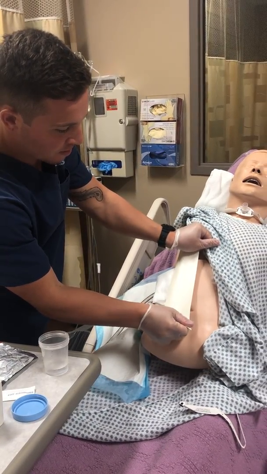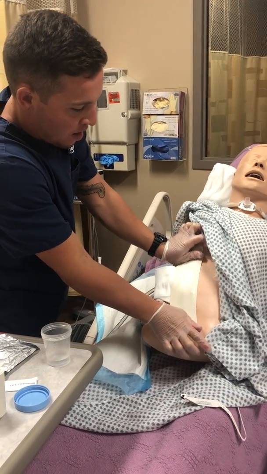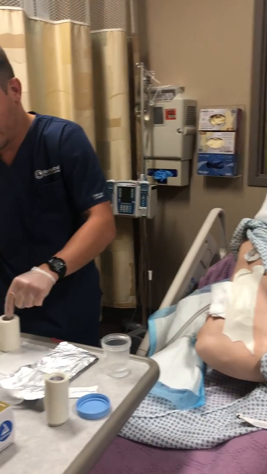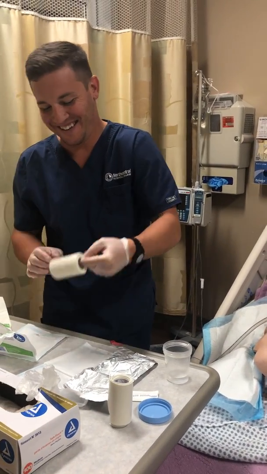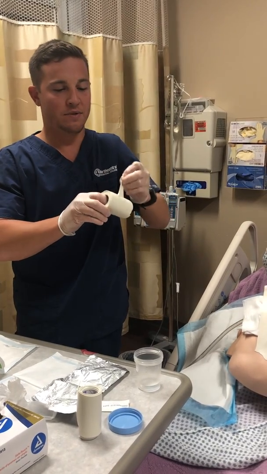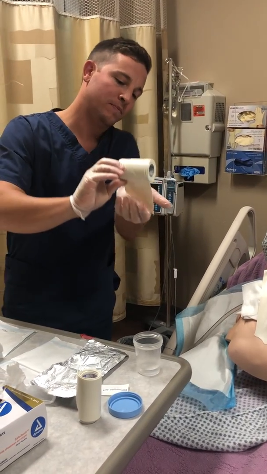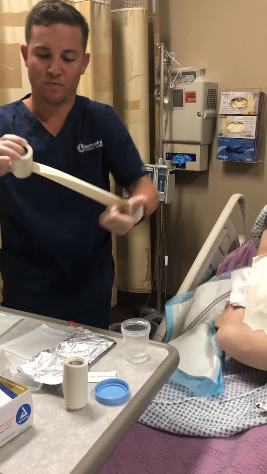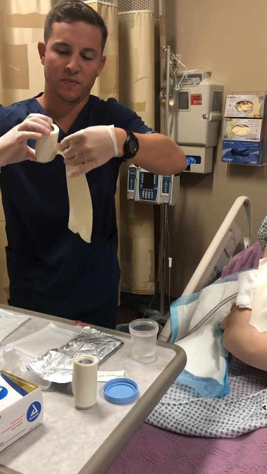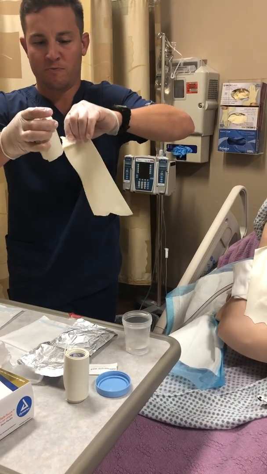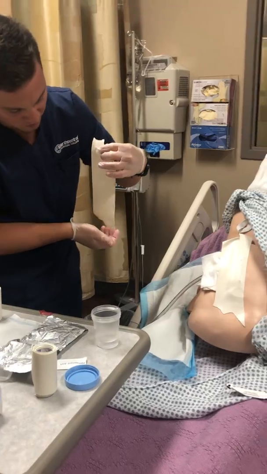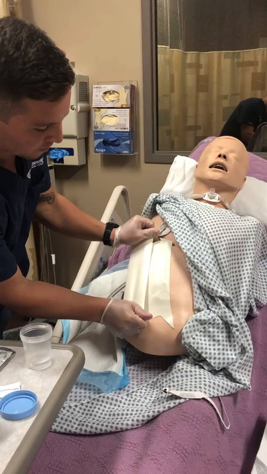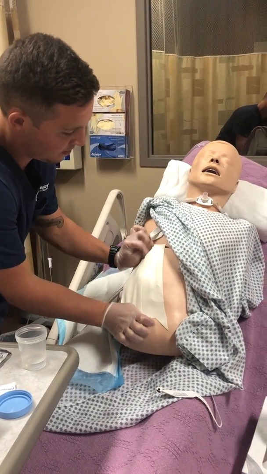I'm going to go across, pressing firmly, like I said, to make an airtight seal. Okay, we're going to do that again, keeping the middle clean. Tear. Pulling tight, going over, overlapping.